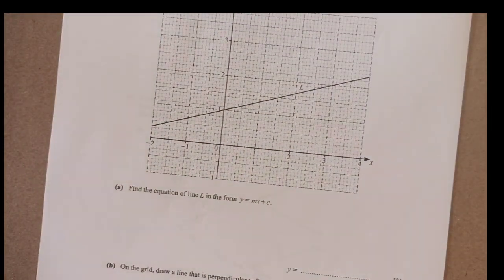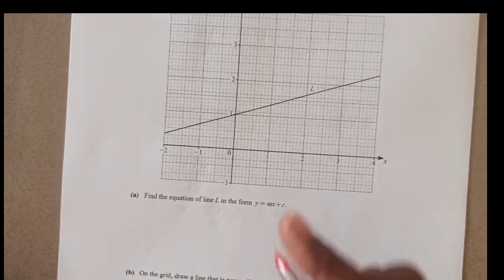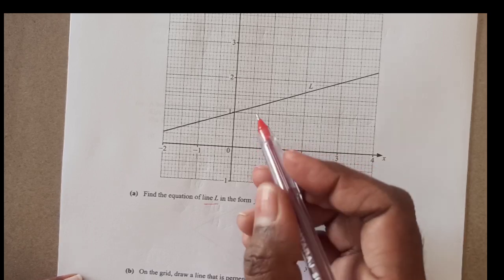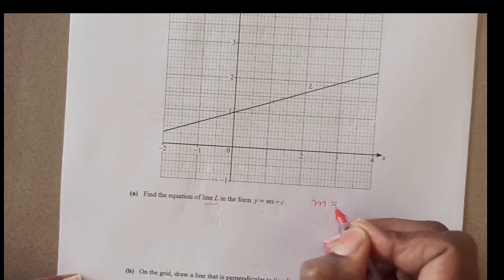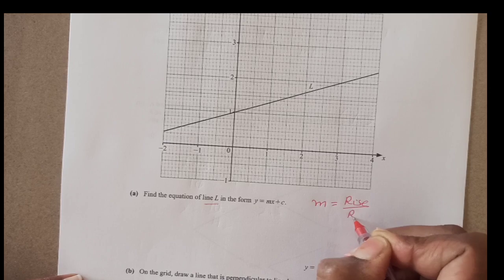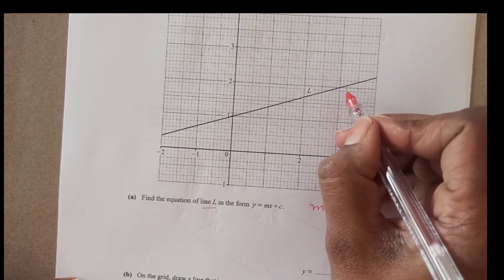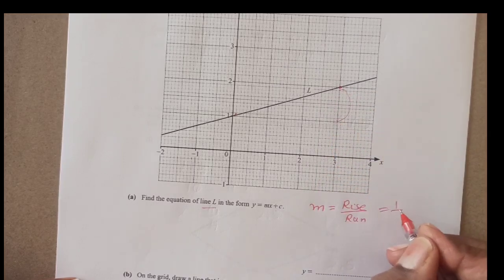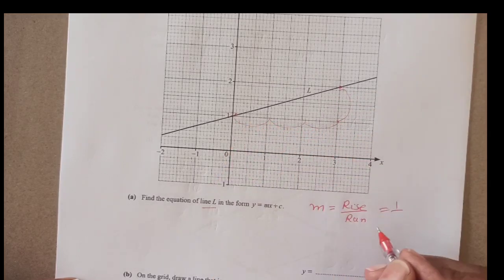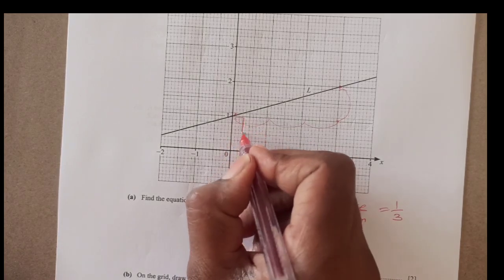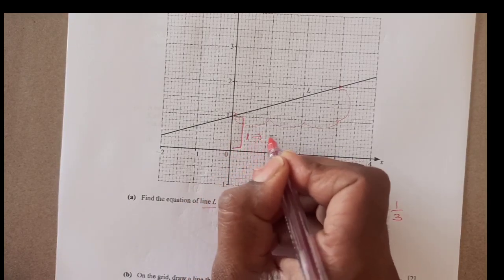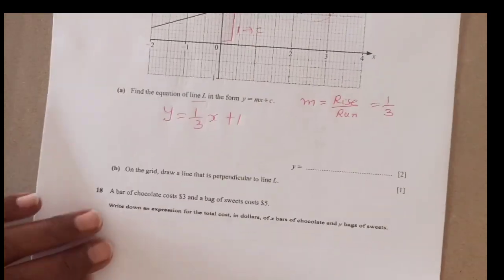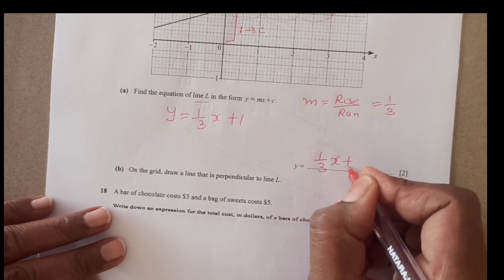Now number 17, we have a line here named L. Find the equation of the line in the form y equals mx plus c. Where m is the gradient, gradient is rise over run. So you can choose any 2 points. Let me choose this one and this one. So rise is 1. Run along this is 1, 2, 3. So 1 over 3. And c is, this is c, c is 1. Right? So y is 1 over 3 x plus 1. So this is the equation of the line. 1 over 3 x plus 1.